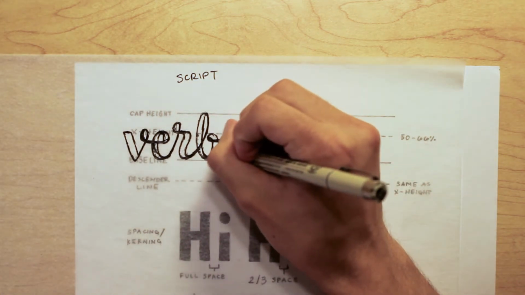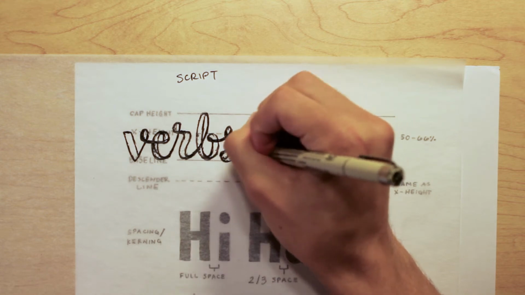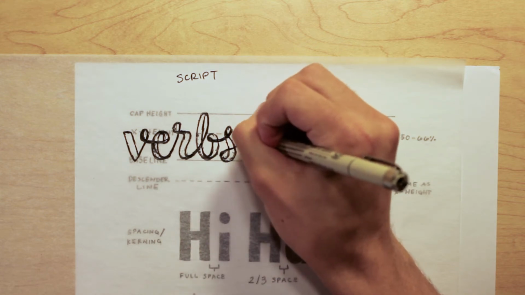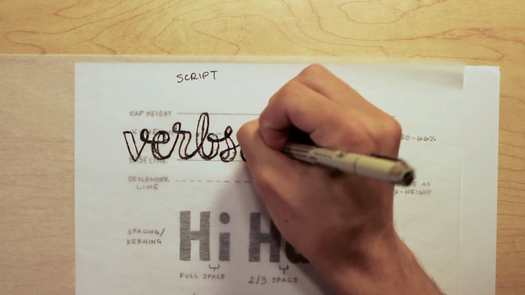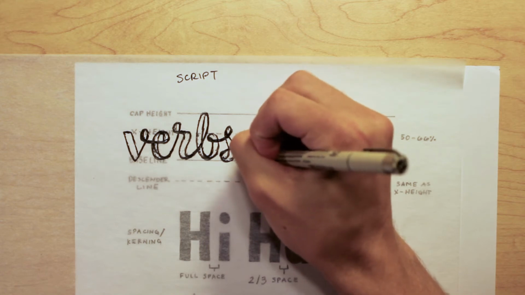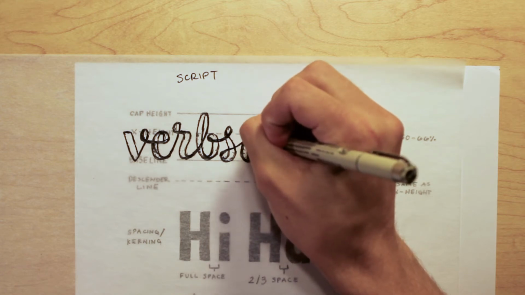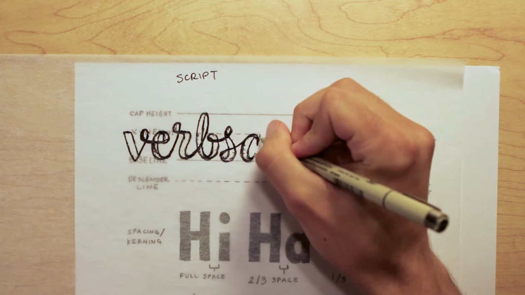And then the stem, or this loop, goes into the bowl of the G. Again, overshoots that X height and that baseline. It's a little bit thicker at the stem, or the bowl. And then it has a stem as well.